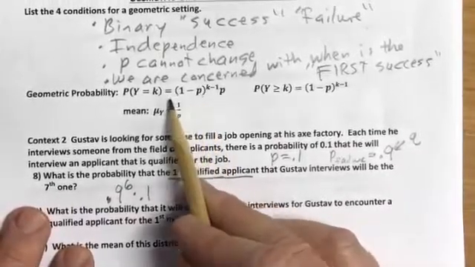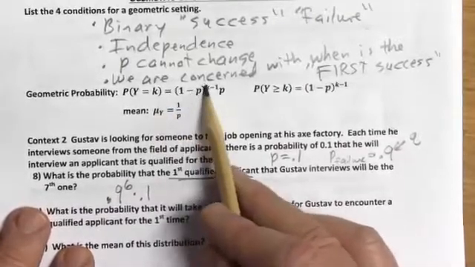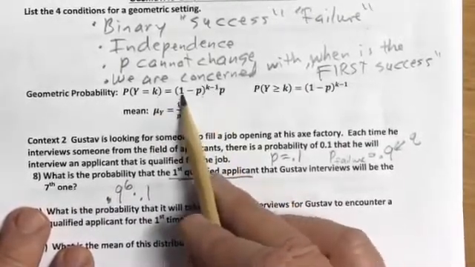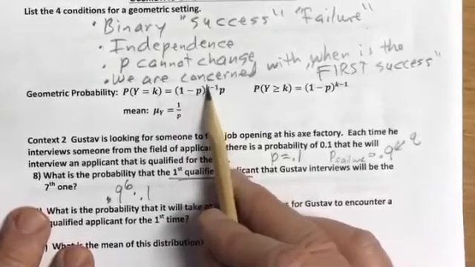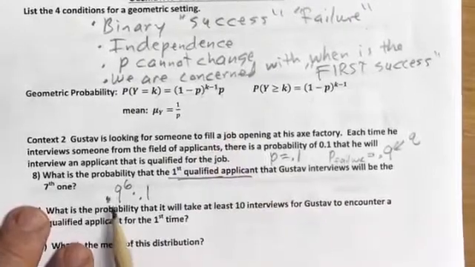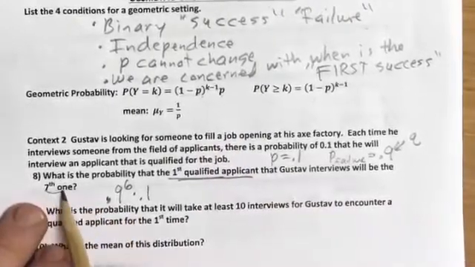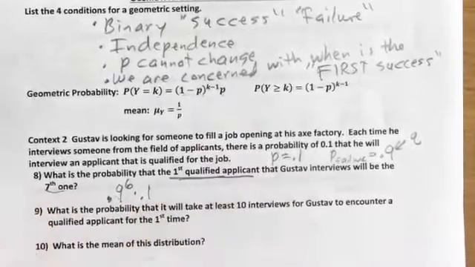And that's what that formula is. This is saying that the probability that your first success will be on the kth one is (1 minus p) to the k minus 1. In other words, that's the probability of failure k minus 1 times, and then your first success is on the next trial. Hopefully intuitively this makes sense. If your first success is on the 7th one, it means you have 6 failures and 1 success.